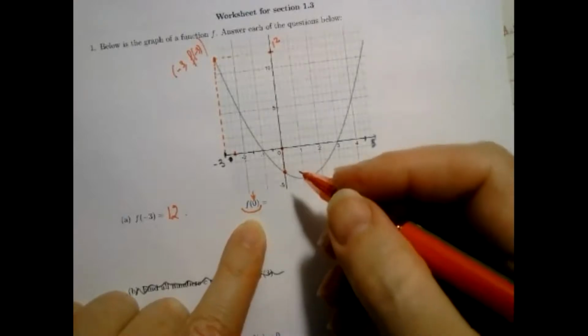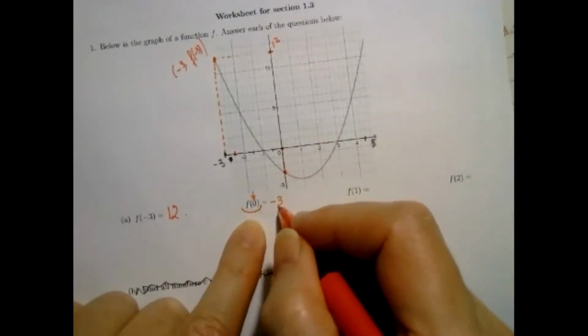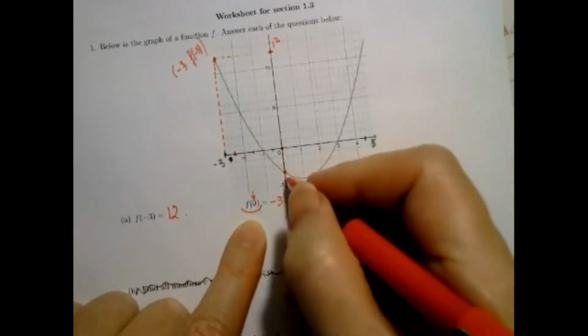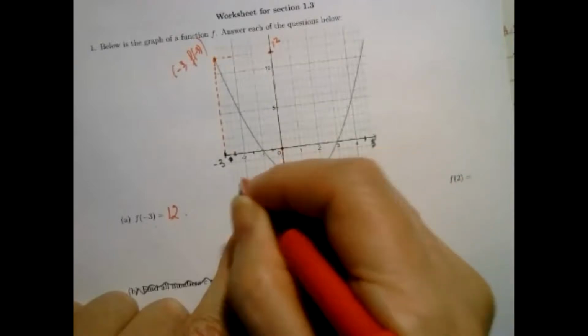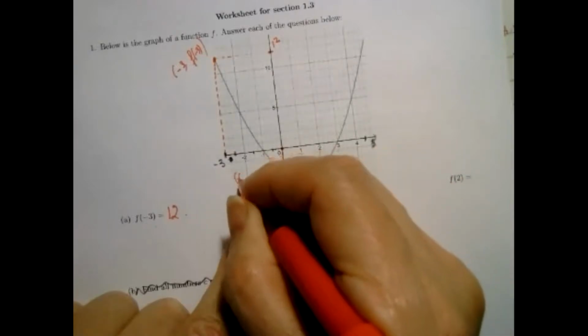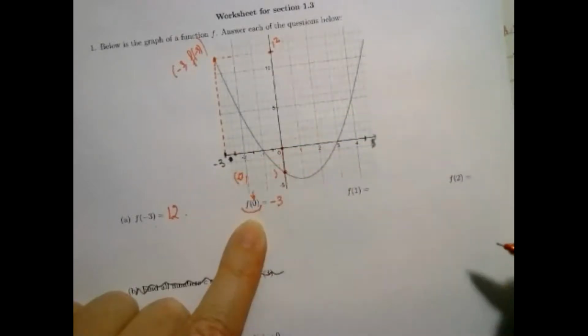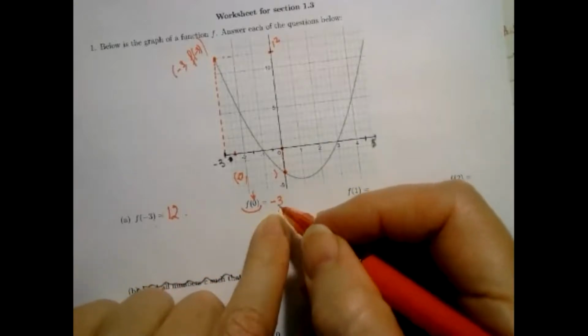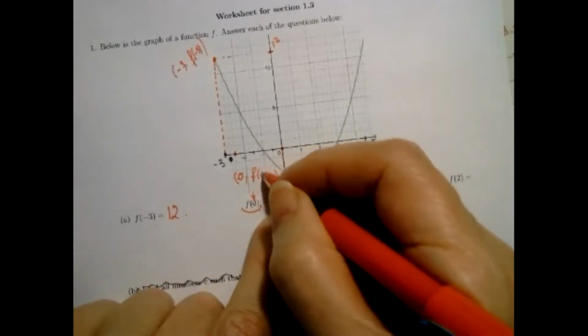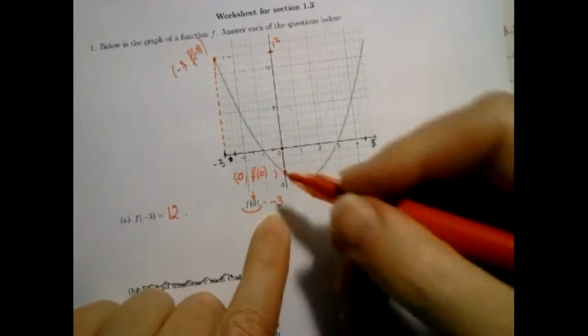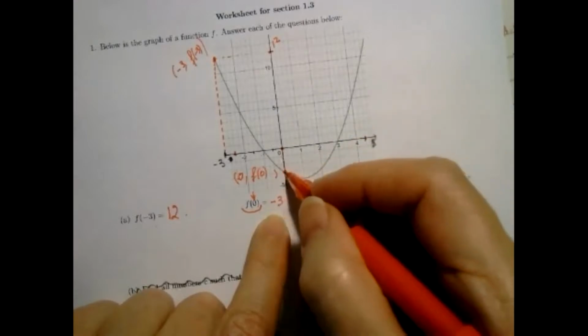When it hits, it's -3. Absolutely correct. This point here, the first component is 0, that's the input. The second component is the output that corresponds to f of 0, which is exactly -3.